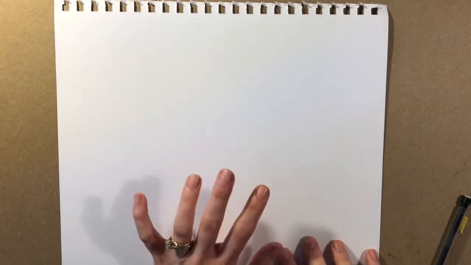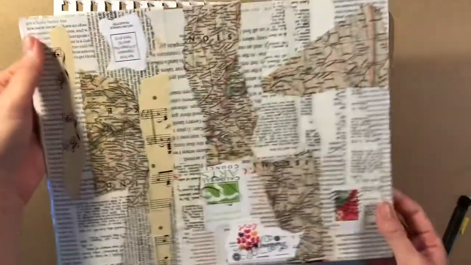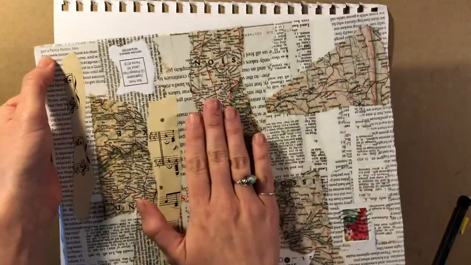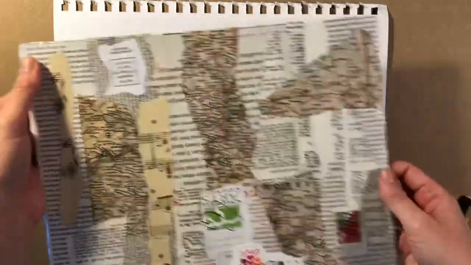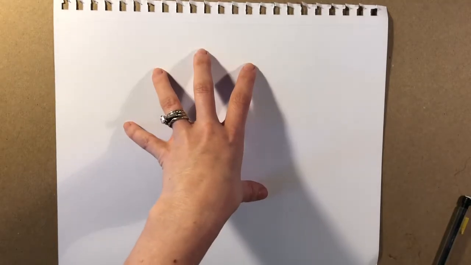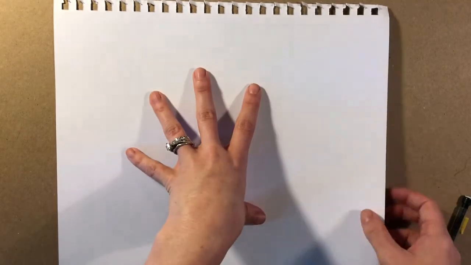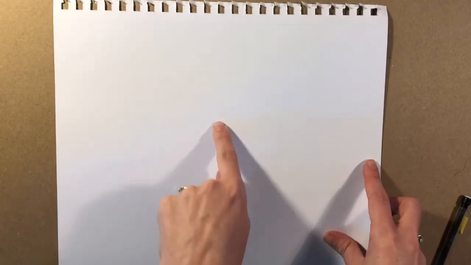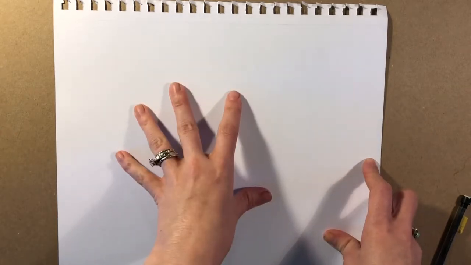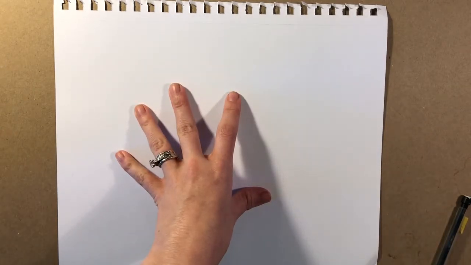So now that you have your resource picture gridded for this project, we are next going to move on to gridding our paper. And for this, it is very important: we are not going to draw directly on our collage board yet. We're going to be creating our grid drawing on a separate piece of paper, and then later on I'll show you how to transfer it to our collage board.